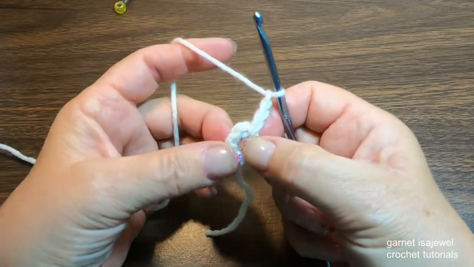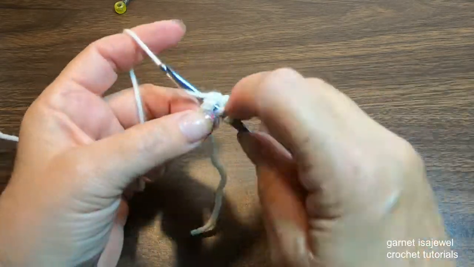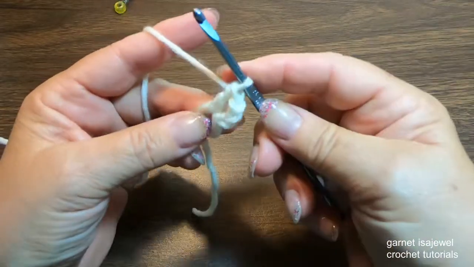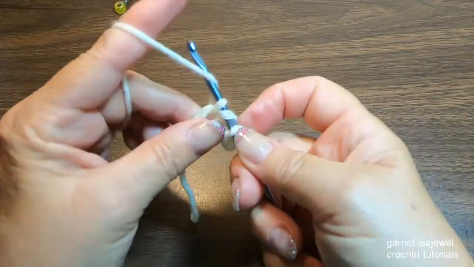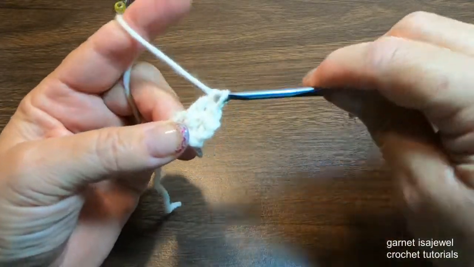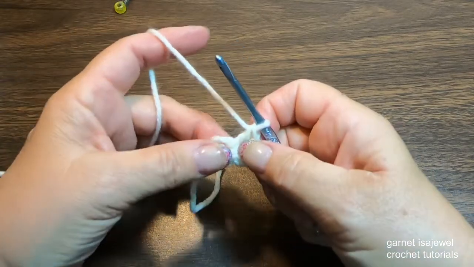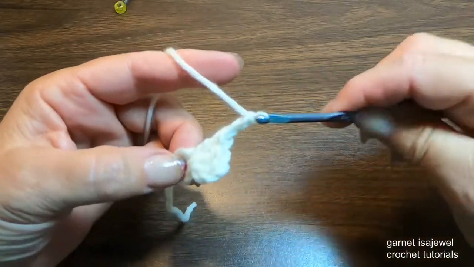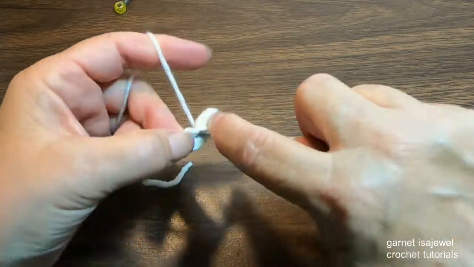Now into the center of our ring, we're going to place a double crochet, and a second double crochet. Let's slide our work over, chain 2, and then single crochet into the ring.